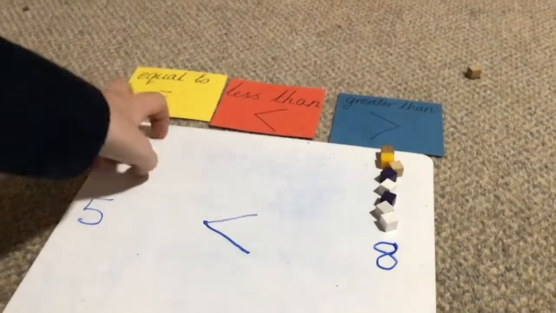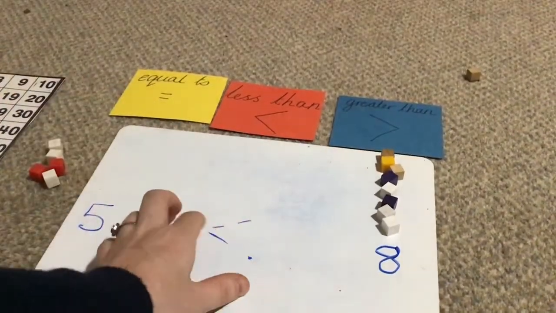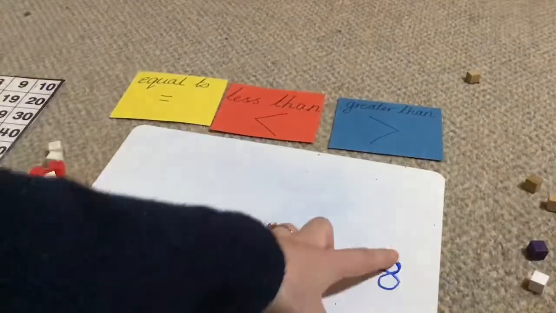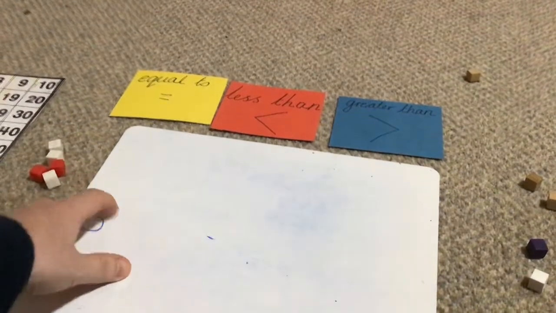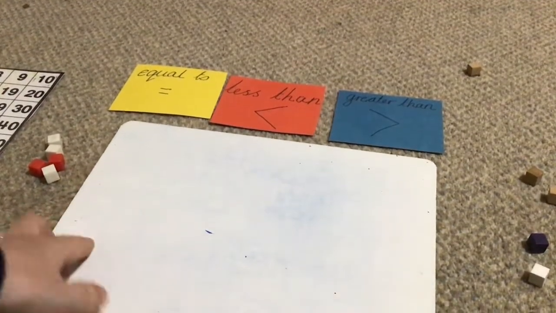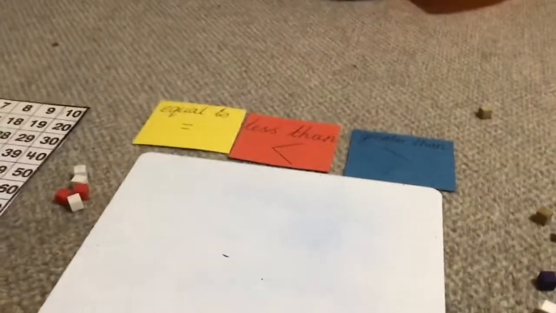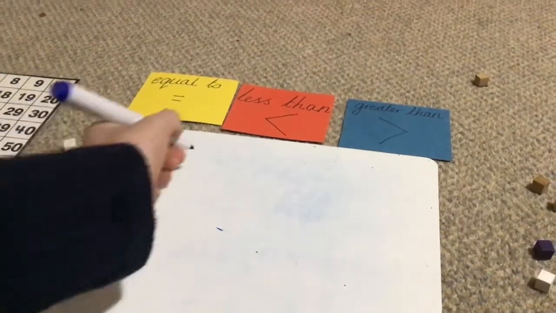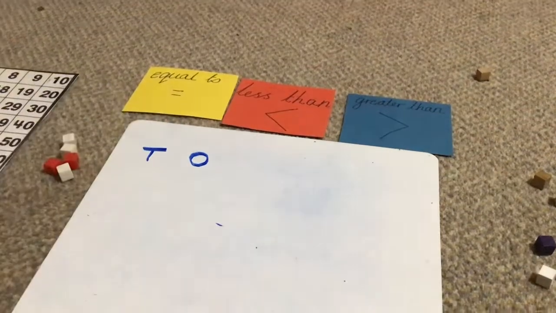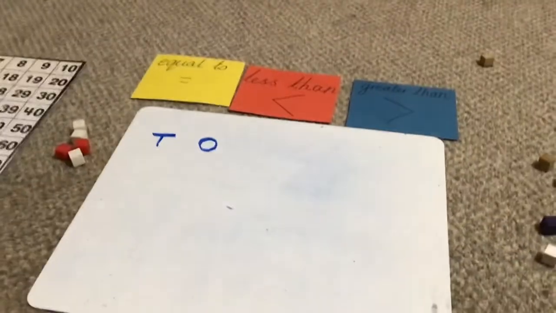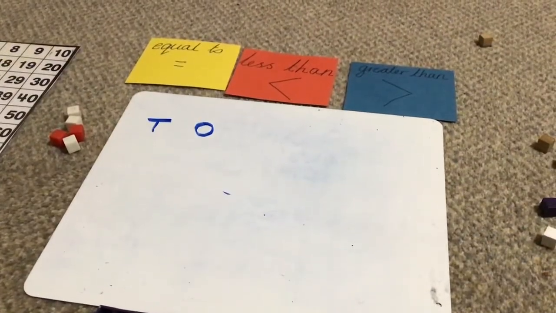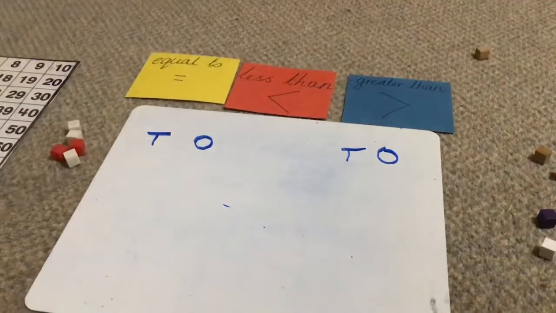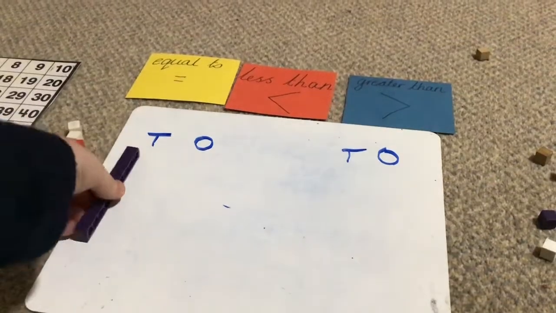Great, let's have a go at a larger number now. Get rid of these. So in year 2, when we look at our tens and our ones, we're going to put a T for 10 and an O for 1 because the number 1 is spelled with an O at the front. 10 and a 1. So I'm going to make two numbers with this.